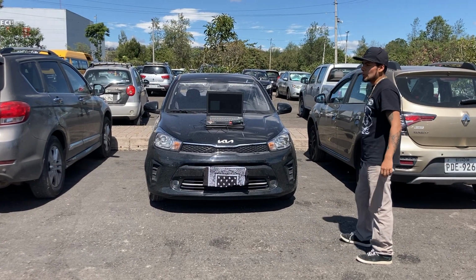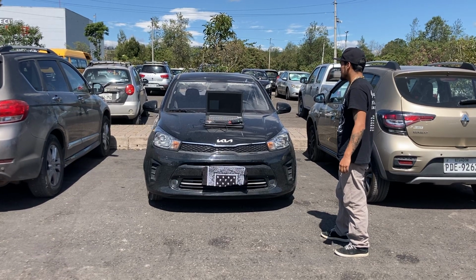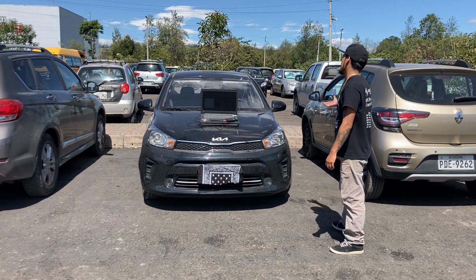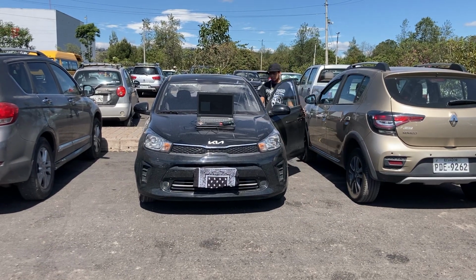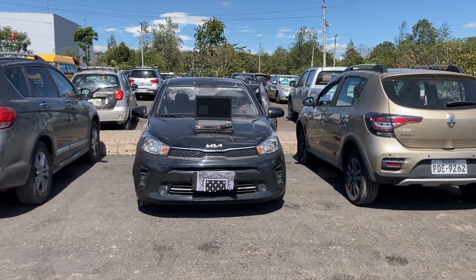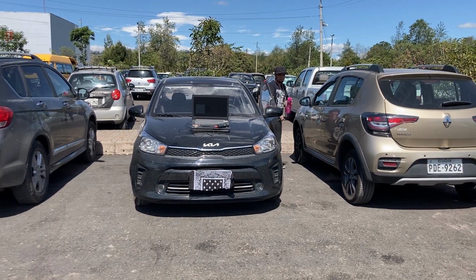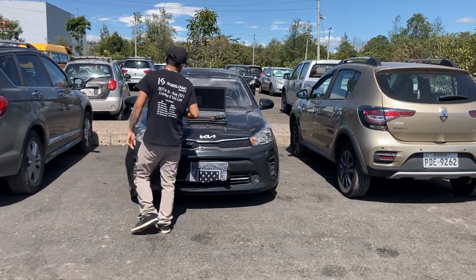The tool will unlock the car. So right now the car is unlocked, okay? The car is unlocked, and the tool hacked the car.